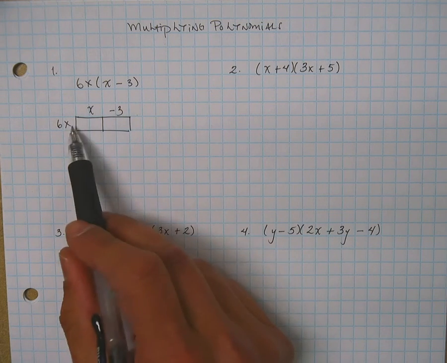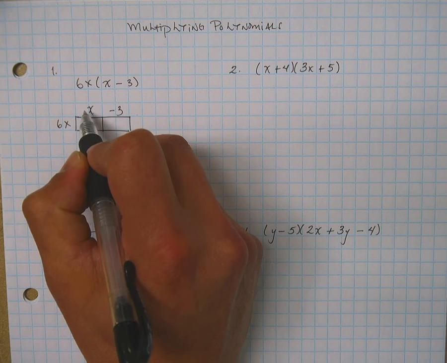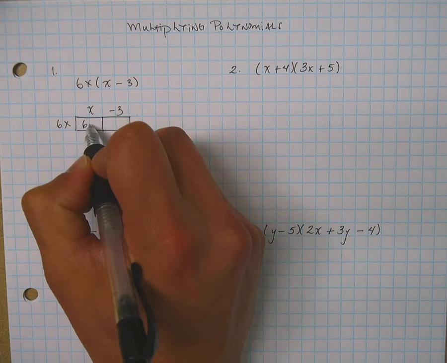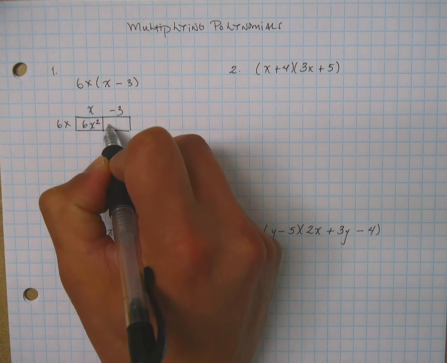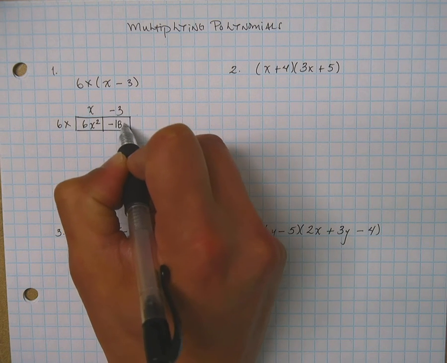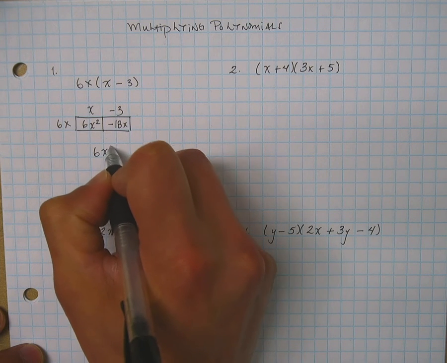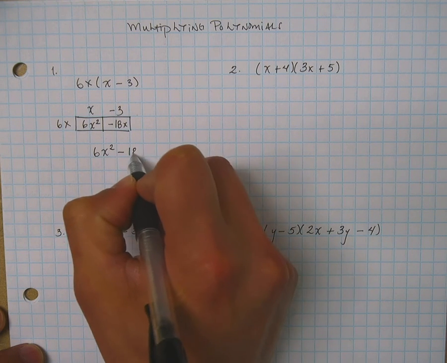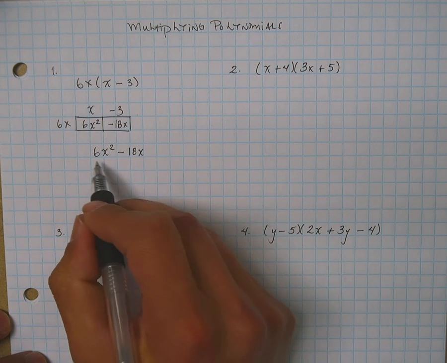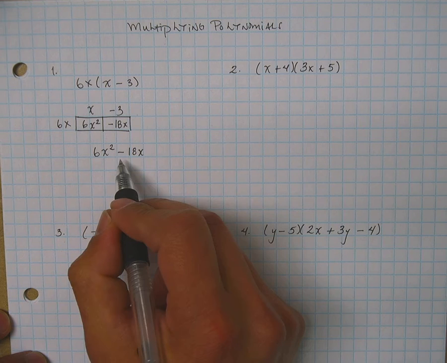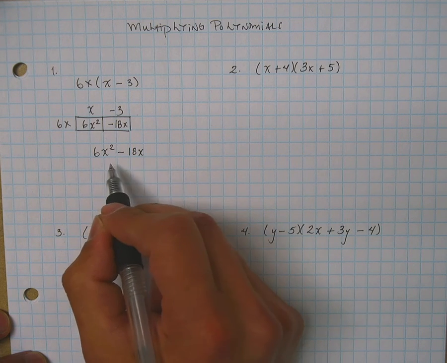Okay, so when you fill it in, you're going to get 6. You can pretend there's a 1 there, but x times x is x squared, and 6x times negative 3 is a negative 18x. So you end up with 6x squared minus 18x. And that's it. Okay, remember we cannot combine the 6 and the minus 18, because the x, this guy here, only has an x, not an x squared.